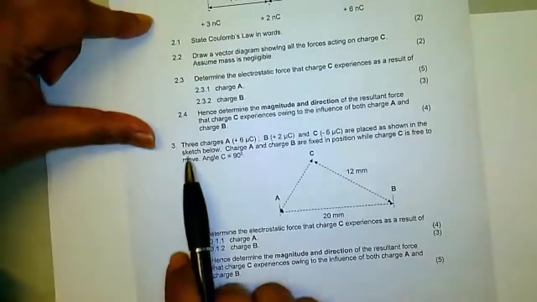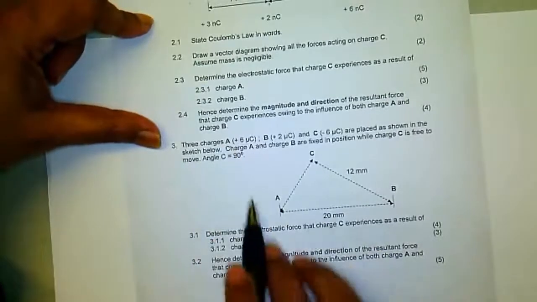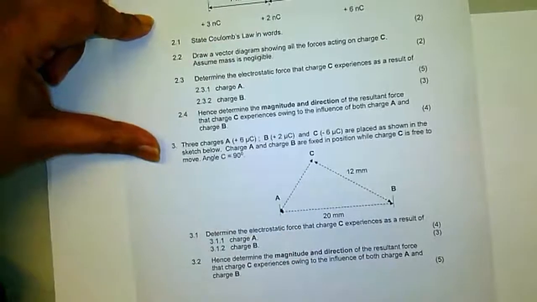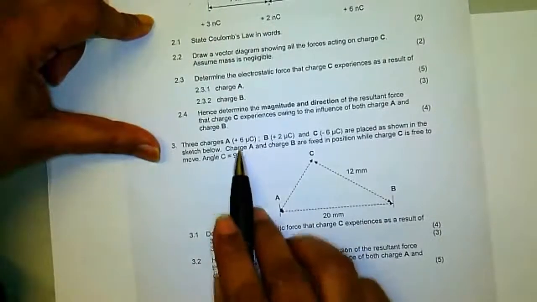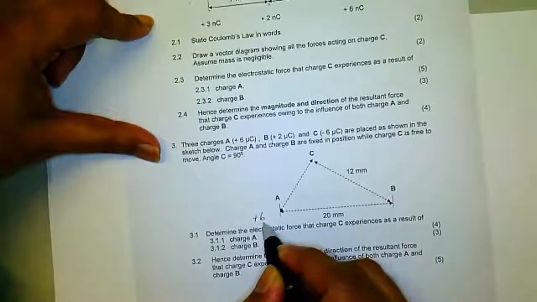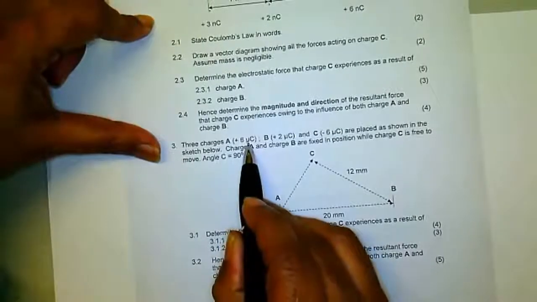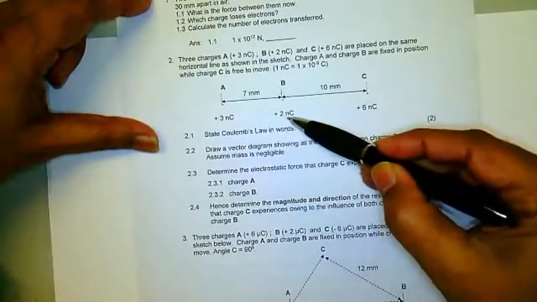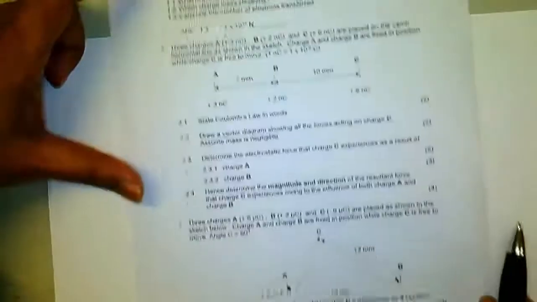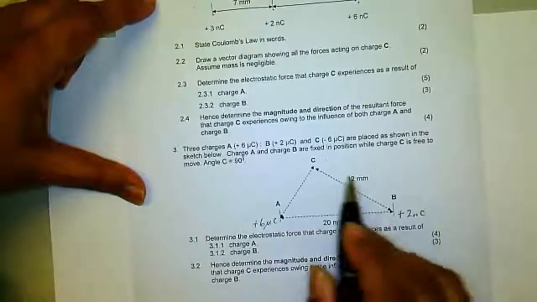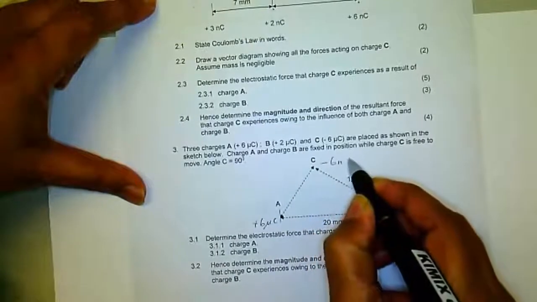Right, so what do we have here? 3 charges. If you have a question of this type in an exam, where the charges are not placed on the diagram, then I would suggest, as you read, put the charges on the diagram. So A is plus 6 microcoulombs. Note it's now micro, which means it will be 10 to the minus 6, unlike the previous question, where you had nano, which would have been 10 to the minus 9. B is plus 2 nanocoulombs, and C is minus 6 nanocoulombs.